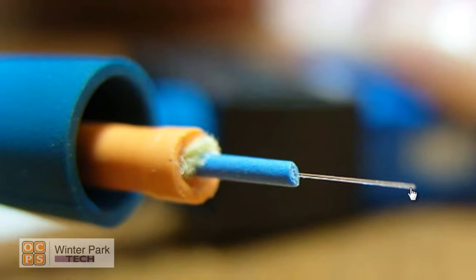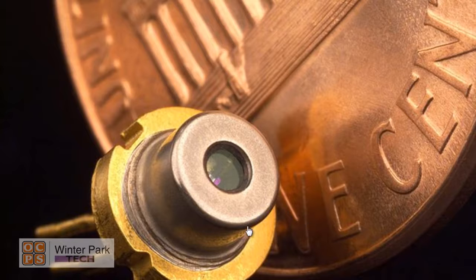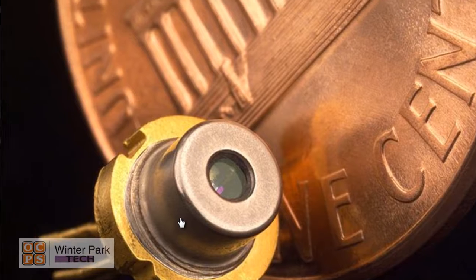You cannot see it with your naked eye. This is a laser diode. This is typically the type of equipment that is used to produce the light. It is all about the lens and the type of diode that they use, but this is what is used to produce the fiber optics light.